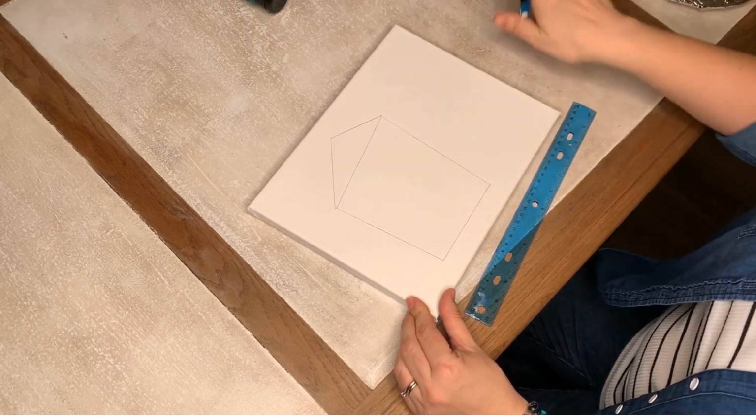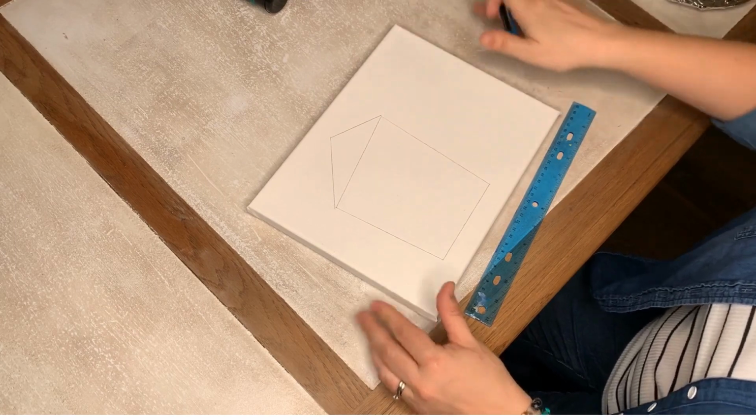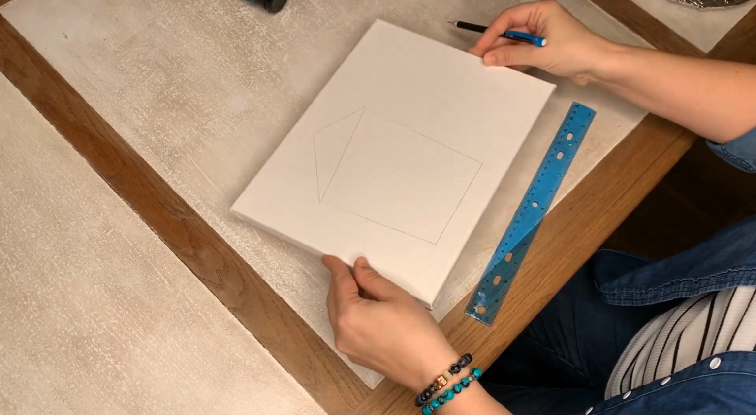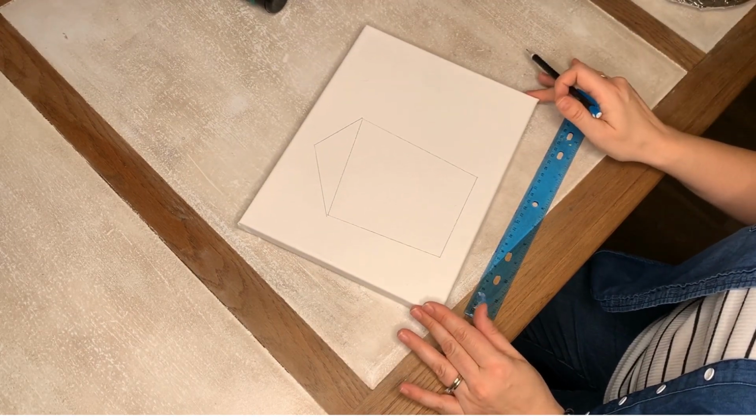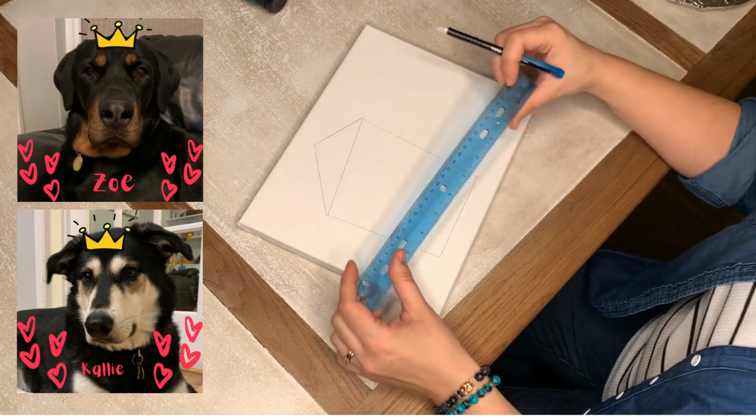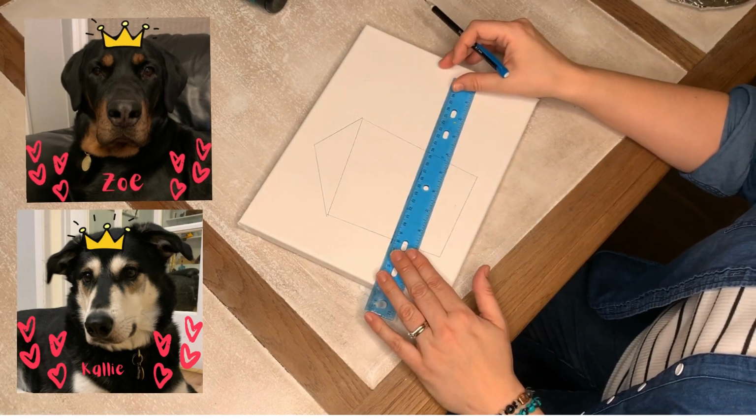Sorry, I'm just cleaning up my canvas. I have 2 big puppies in this house, and you'll notice sometimes I get puppy hair on my paintings.